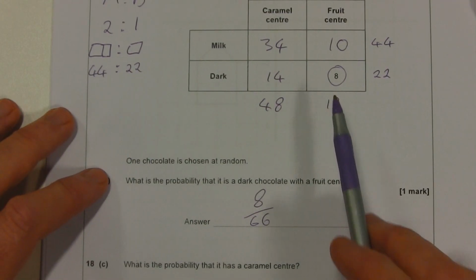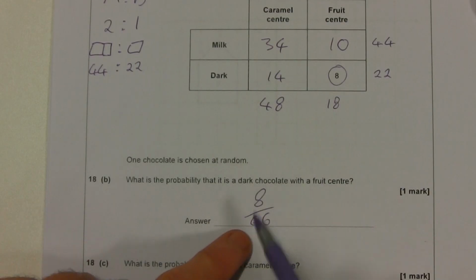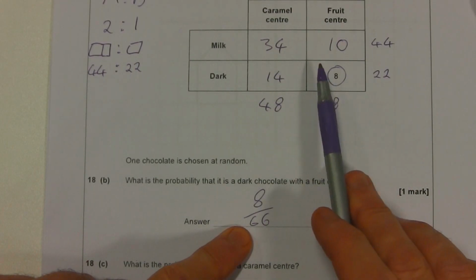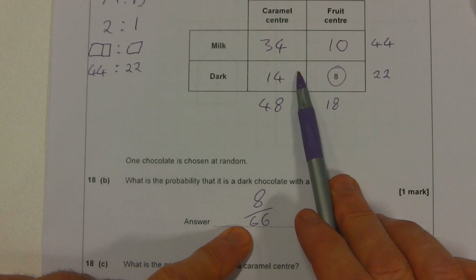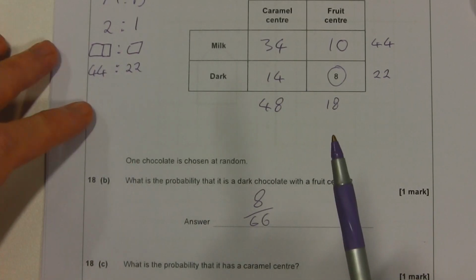Okay, and they've done it that way. They gave us the 8, they've done it that way, so you could still gain a mark even if you didn't manage to do this table. Okay, so there's still ways to gain marks.